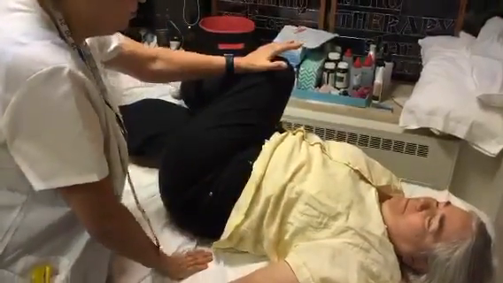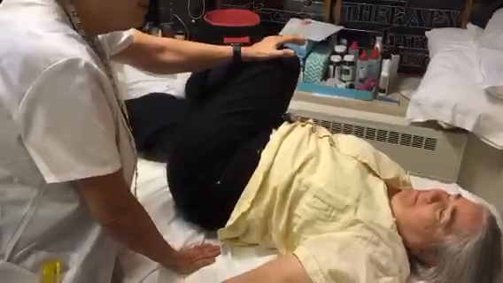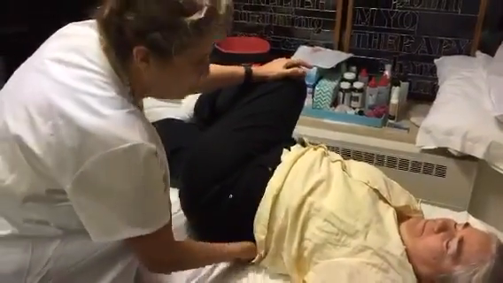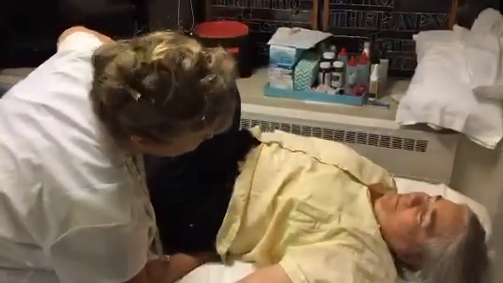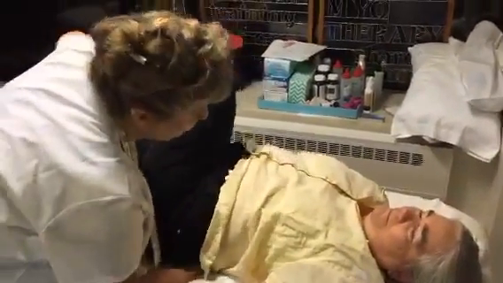Good. Okay, so push towards me. Nice. And relax. And push. Okay, let's look at the nerve roots. Let's look right here and see what their contribution is to it. Absolutely. Look at the nerve root.